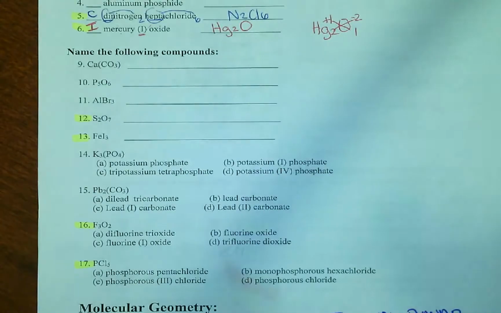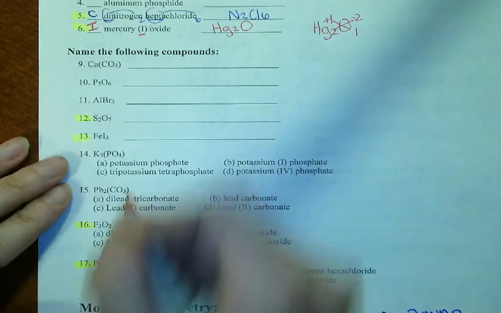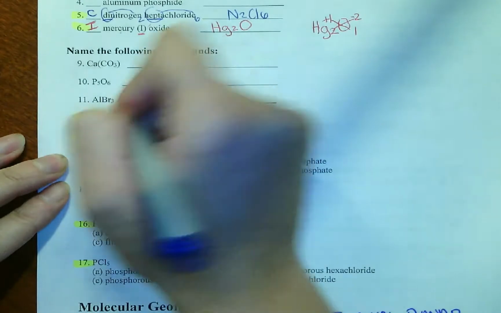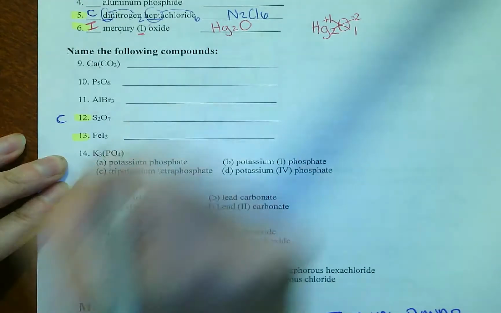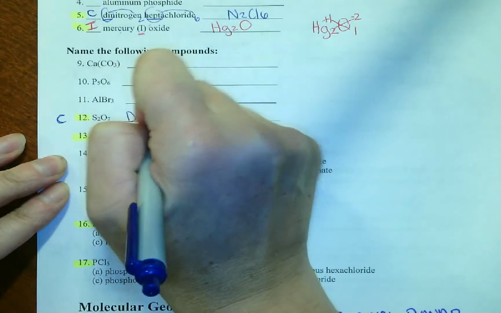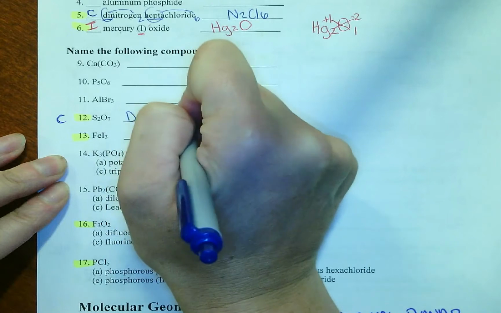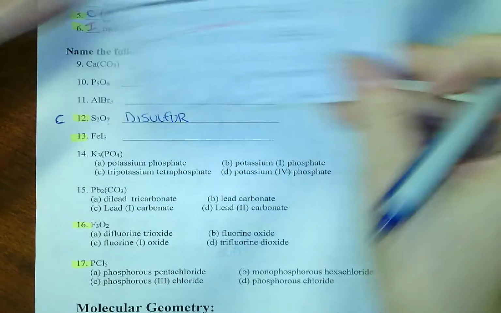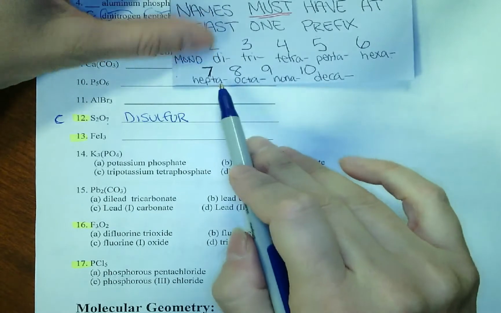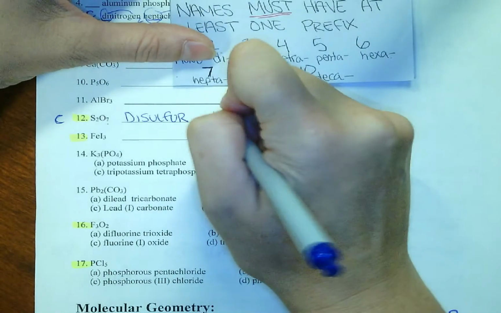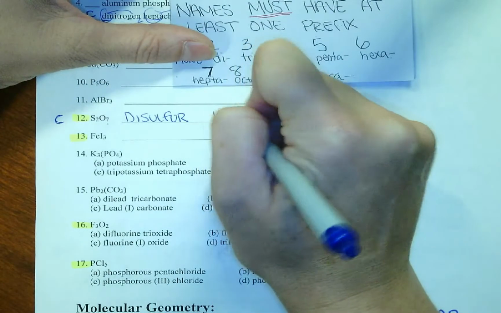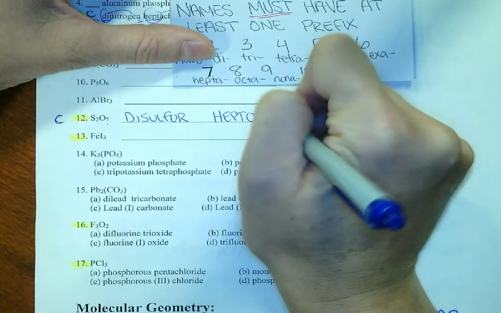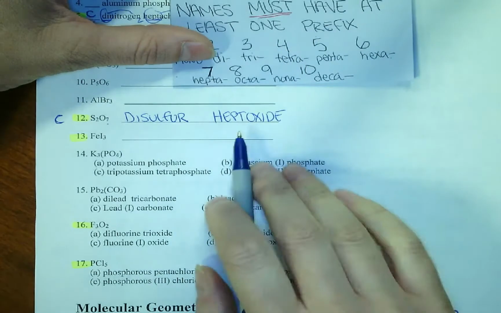Okay, so S2 is di, and I'm going to go in blue because it's covalent. All right, disulfur. And 7 is hepta. Okay, but remember we drop the A when it's oxygen. So heptoxide.